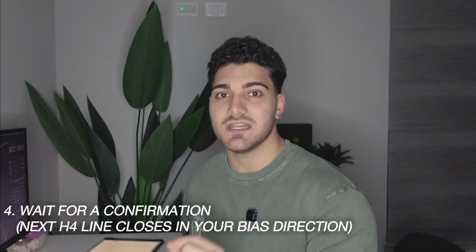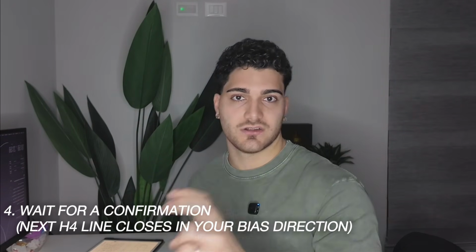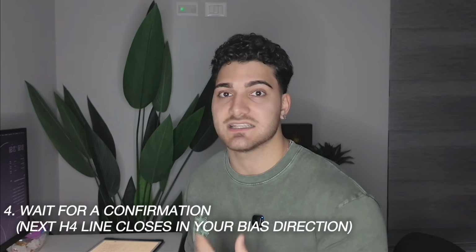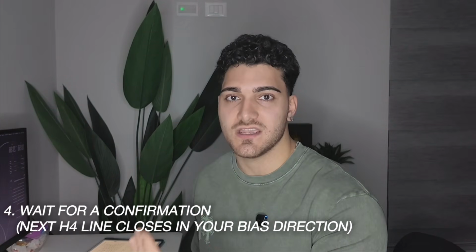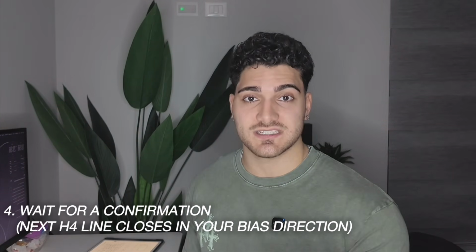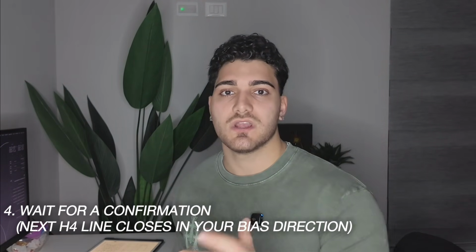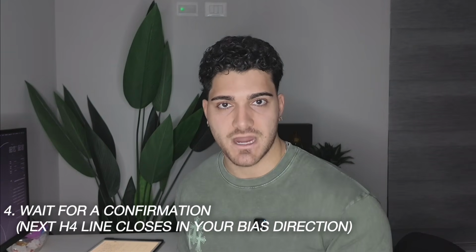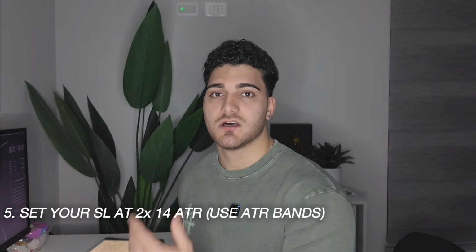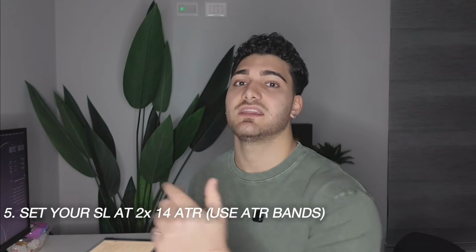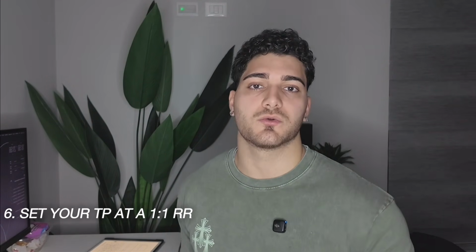Alright? Once we've done this, our fourth step is to wait for our confirmation. What is our confirmation? We need to see the next 4-hour candle or line, so the next 4-hour close, actually close in the same direction of our bias. So if we are looking at a buy trade, we need to wait for the next 4-hour session to close bullish. And if we are looking at a short trade, we need to wait for the next 4-hour session to close bearish. Once we've done this, we set up our stop loss with the ATR bands indicator set up as in the video, remember the screenshot, okay? And then we set our take profit at a 1-on-1 risk to reward ratio. That's it. The strategy is actually super simple.